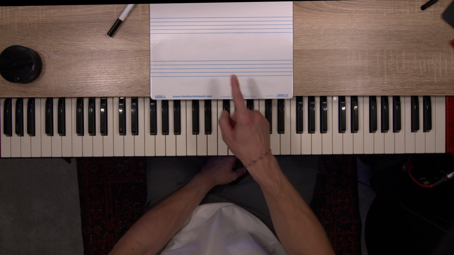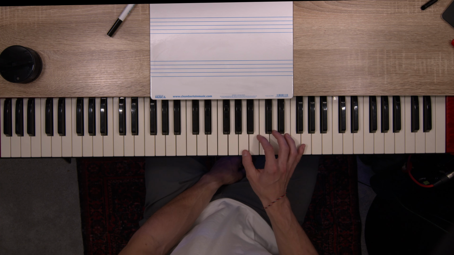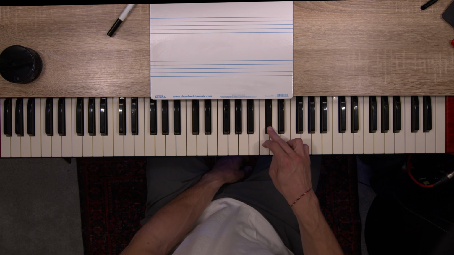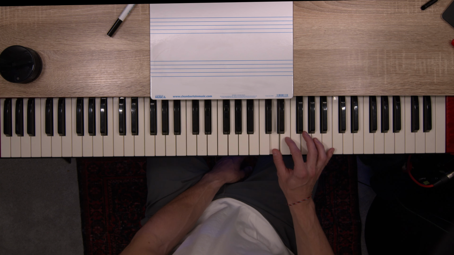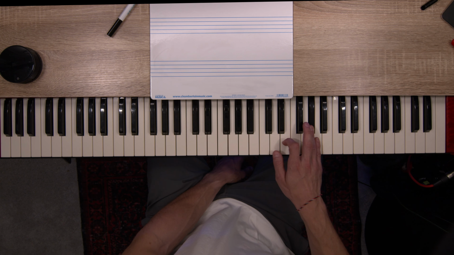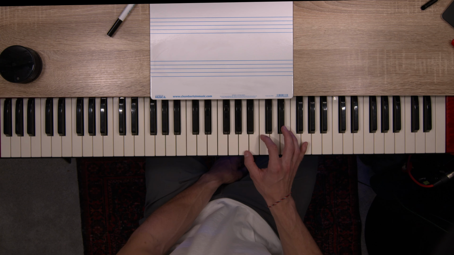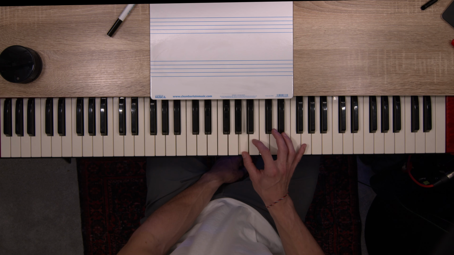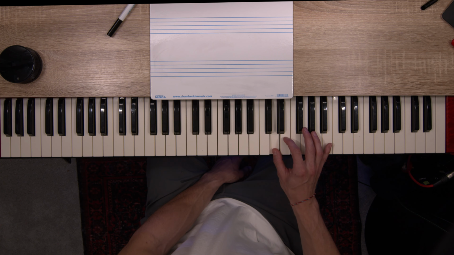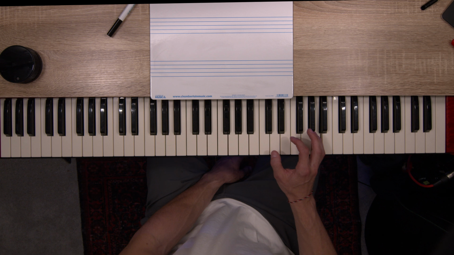Now, do you remember, I've just wiped it off, but do you remember how we found the major scale? Whole note. Whole note. So we skip here. Half note. Whole note. Whole note. Whole note. Half note. It's quite a tricky one, this. I'm not going to spend too long on it. Whole note. Whole note. Half note. Whole note, whole note, whole note, then a half note.